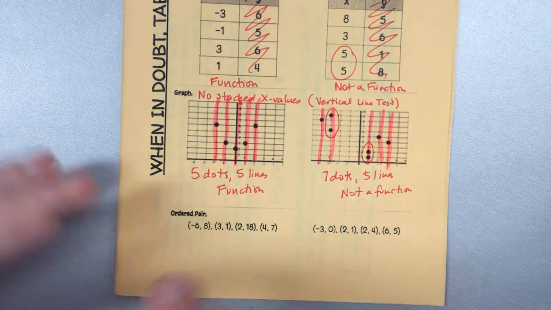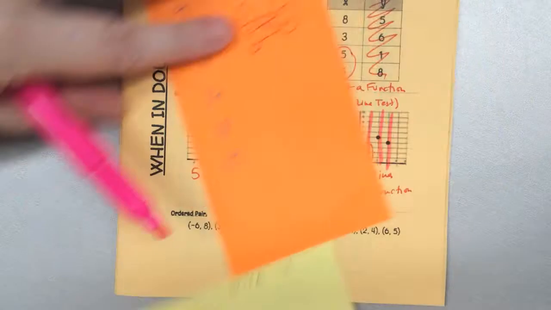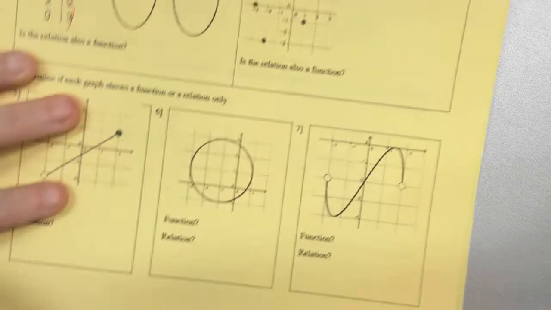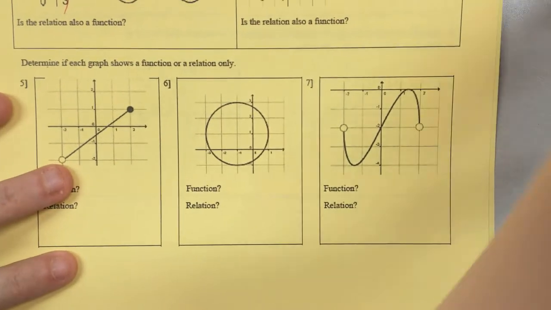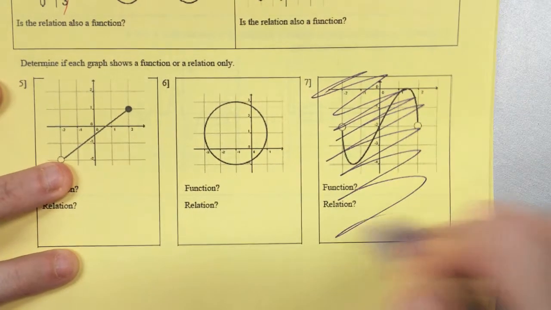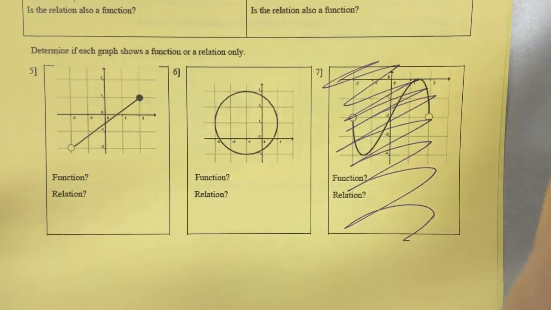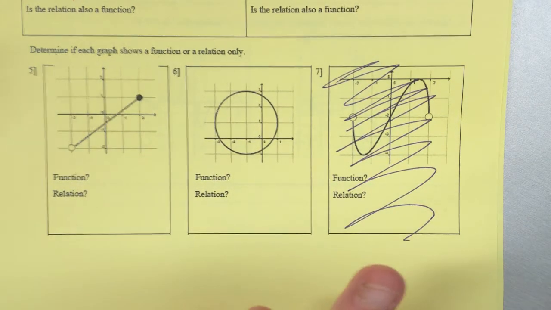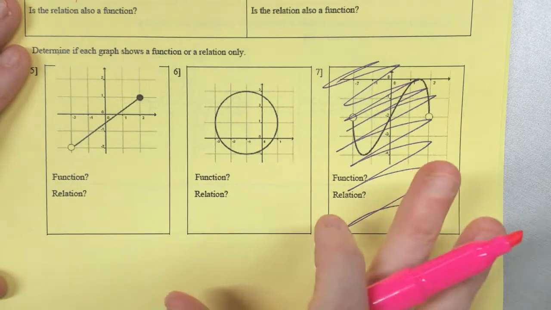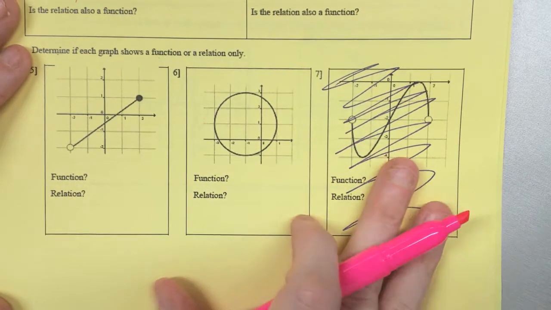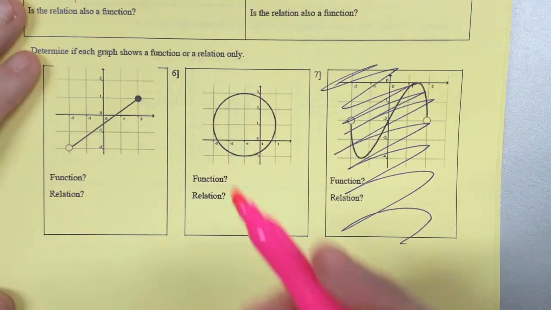Seem pretty easy? Yep. Okay, now let me show you on your homework. First of all, let's go ahead and cross off number 7. Number 7 is confusing a lot of people, so I don't want it to get in the way of us understanding this concept. It's not hard. It is a function, but I don't want us to worry about it. Okay, so let's look at these.